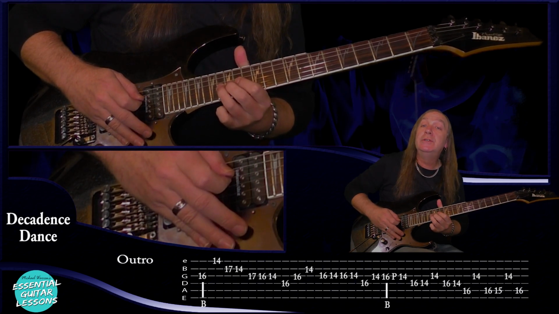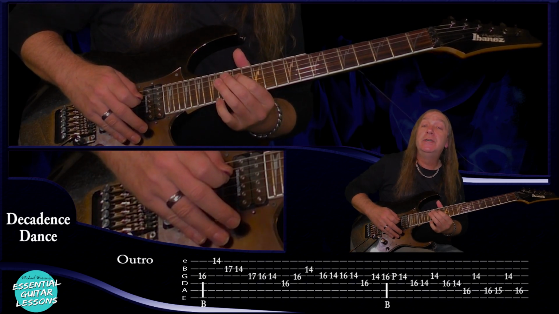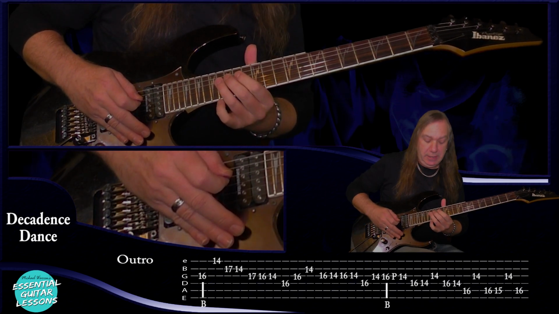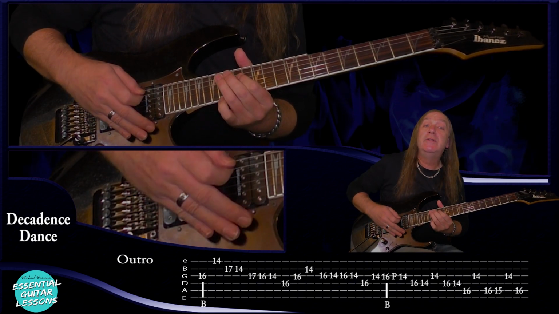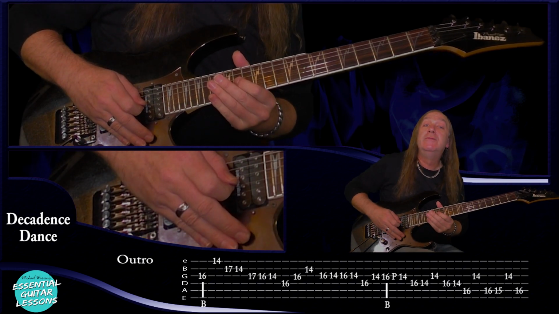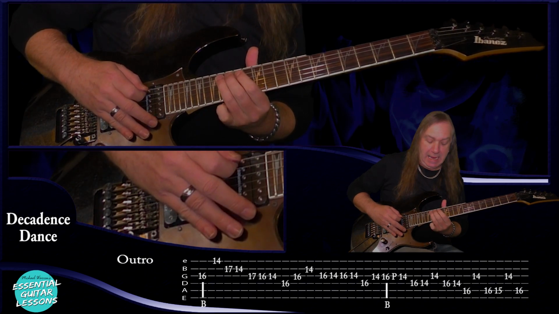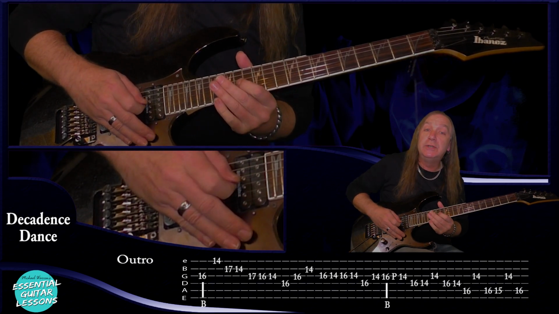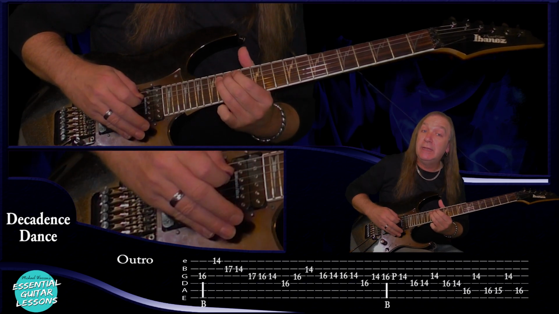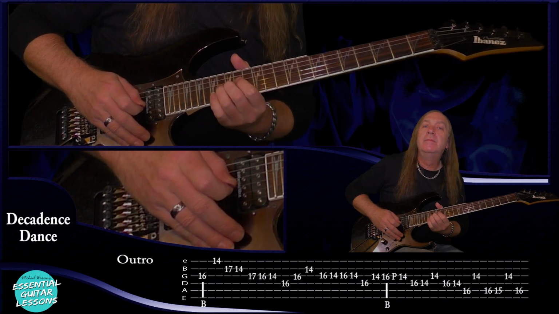pull off back to 14, on the D, 16, 14, on the G, 14, on the D, 16, 14 on the A, 15, 16, back to 14 on the G, and then back to the A, 16, 15, 14 on the G, and 15, 16 on the A there. So let me play that slowly for you.